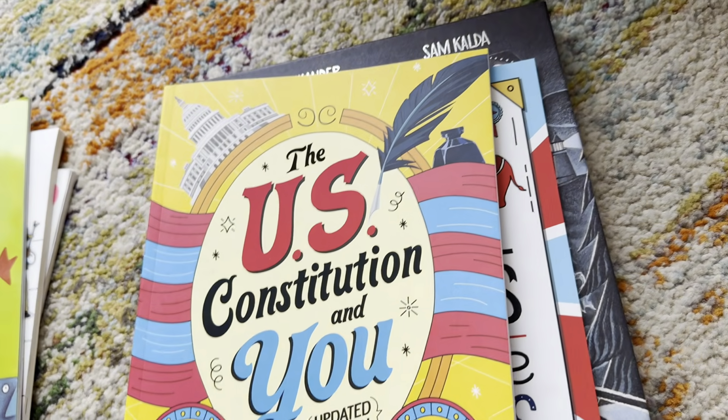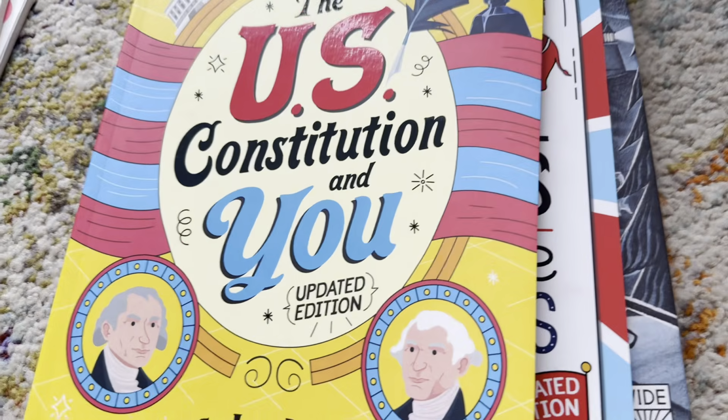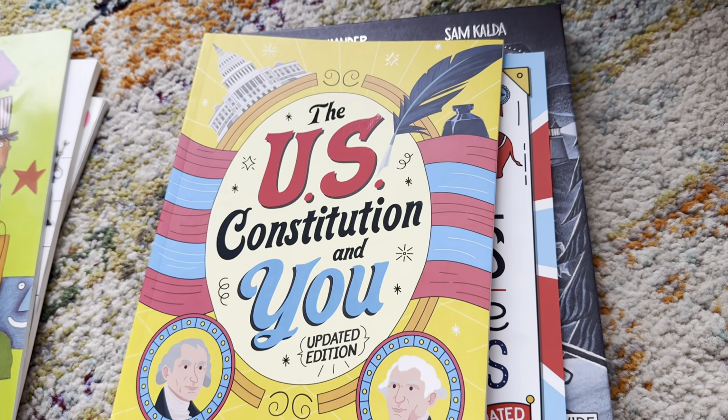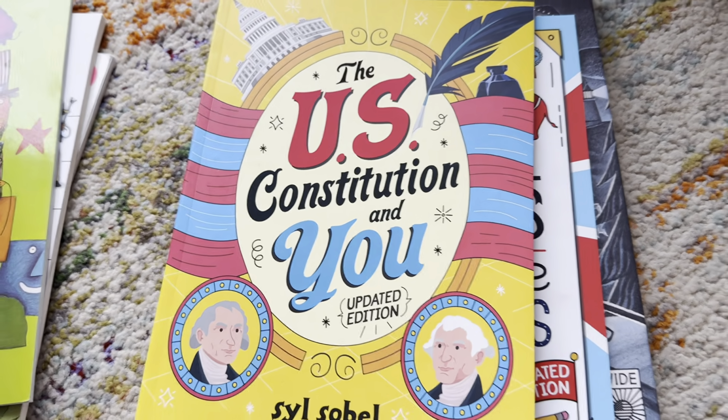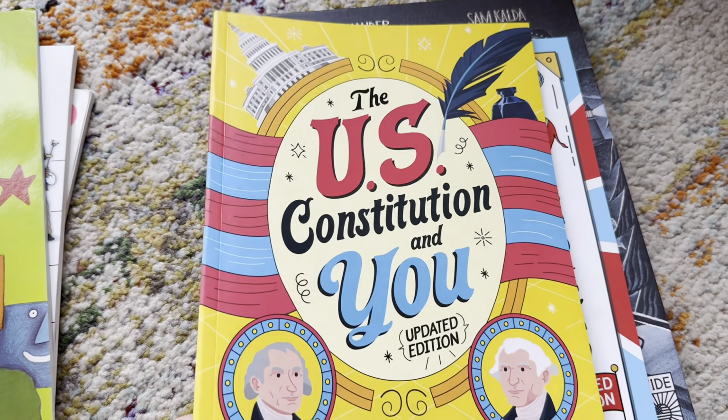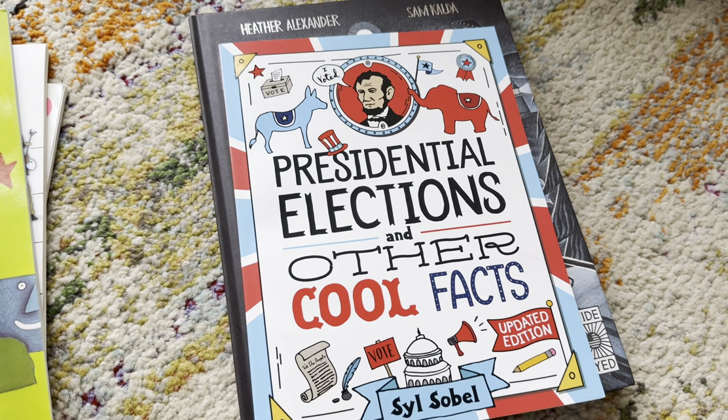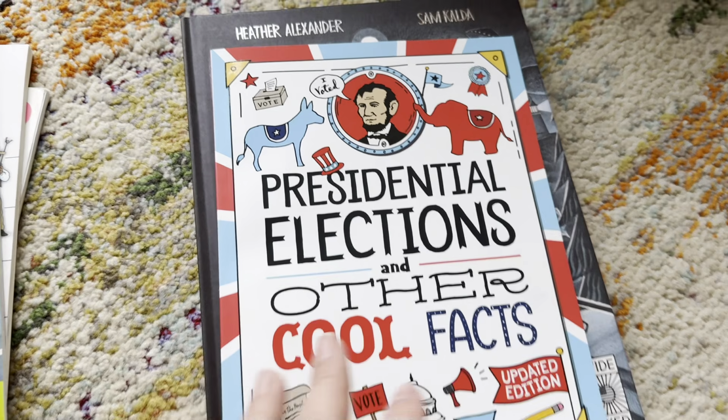Monarchy. This looks very similar, actually. Did I already? Oh, it's an updated version. I was like, maybe I already have an older copy. I don't know. But this, again, could be something I branch off with my youngest one to do. Presidential elections and other cool facts.